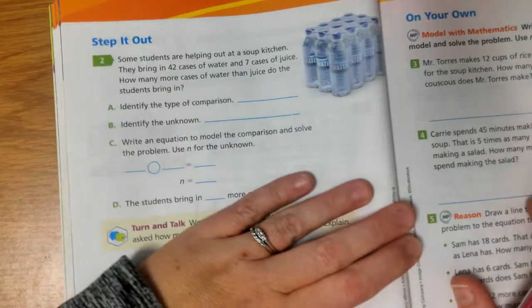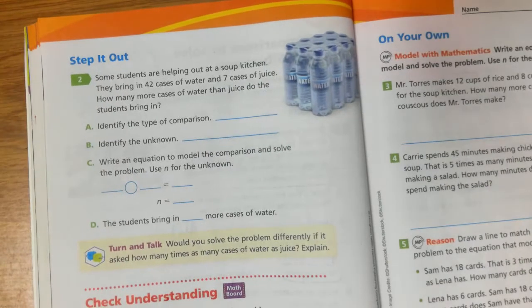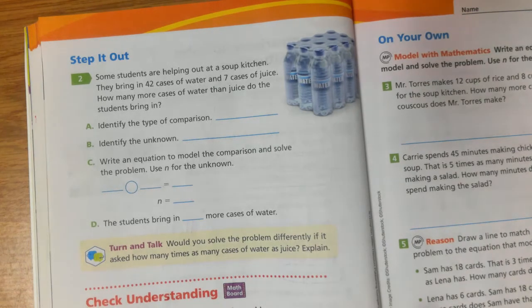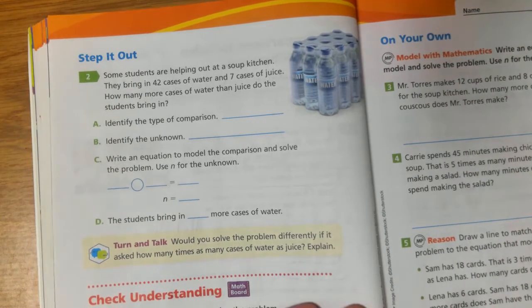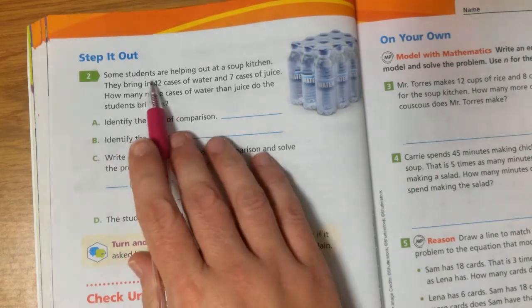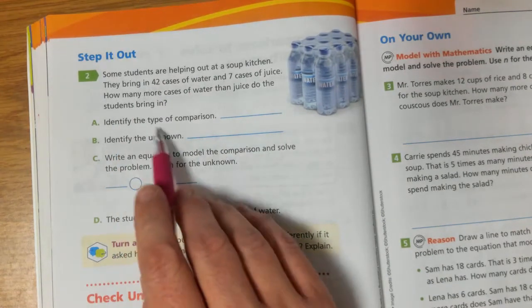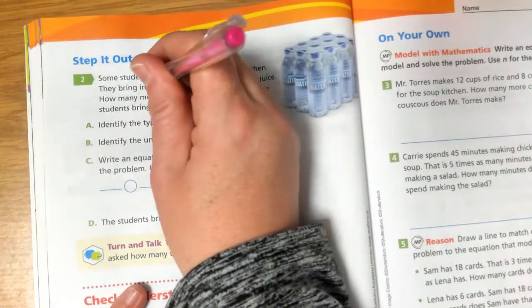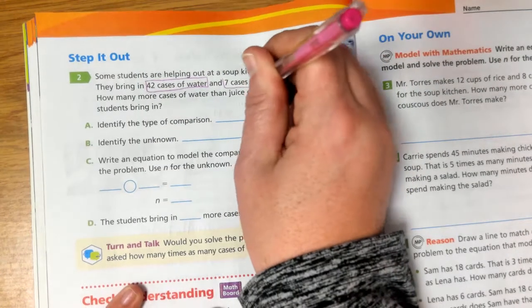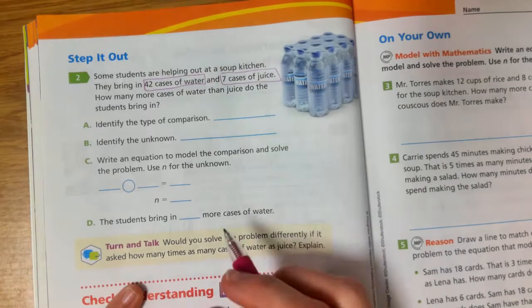Some students are helping out at a soup kitchen. They bring in 42 cases of water and 7 cases of juice. How many more cases of water than juice do the students bring in? Well, we know that some students are helping at a soup kitchen. They bring in 42 cases of water and 7 cases of juice.